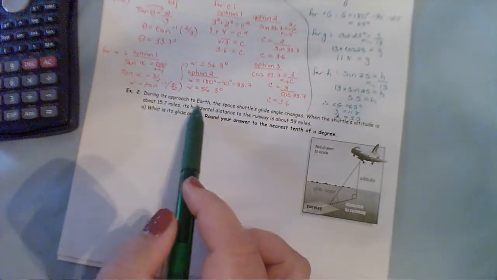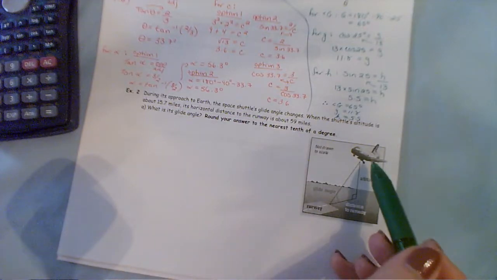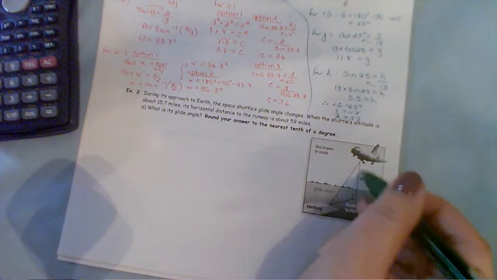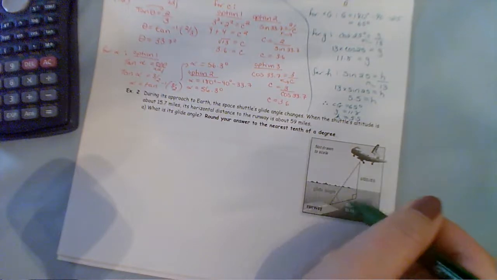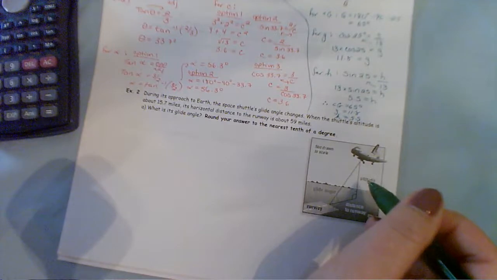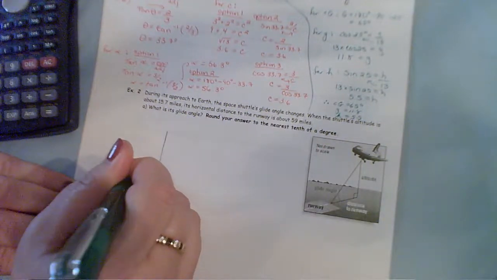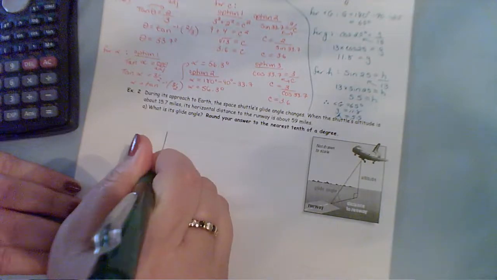So during its approach to Earth, the space shuttle's glide angle changes. When the shuttle's altitude, so the altitude means height, so height is always 90 degrees to the ground. See the 90-degree corner? I'm just going to redraw it here.